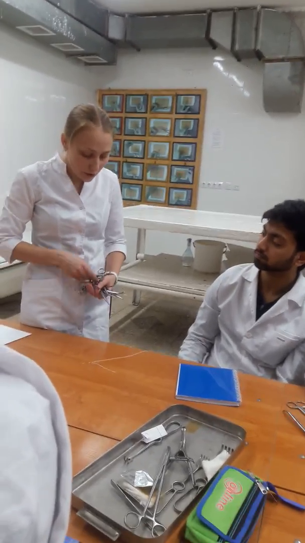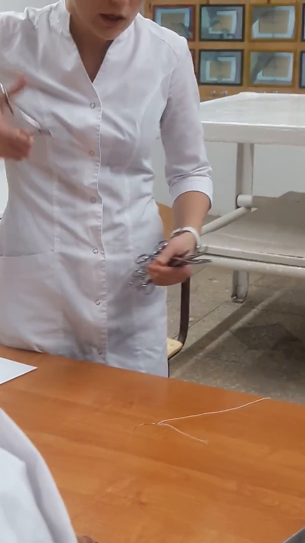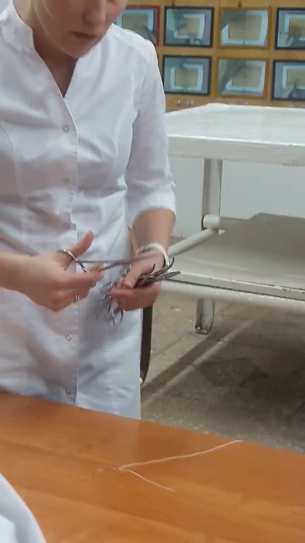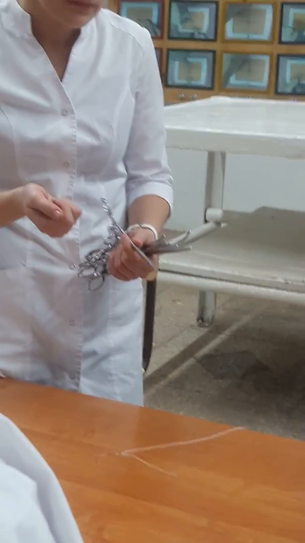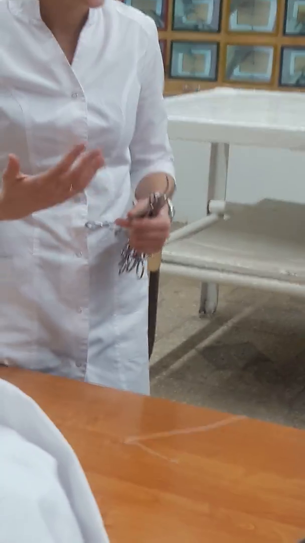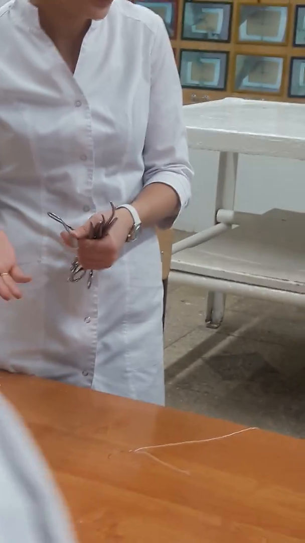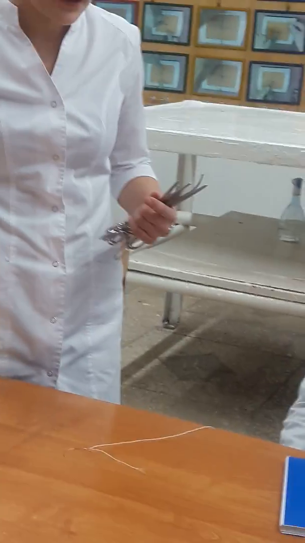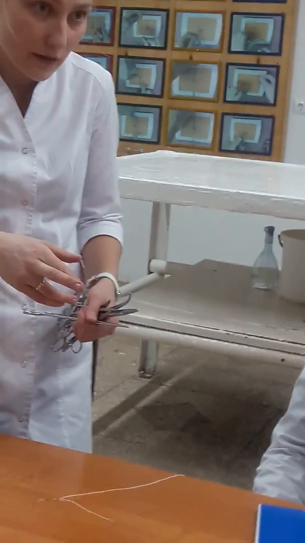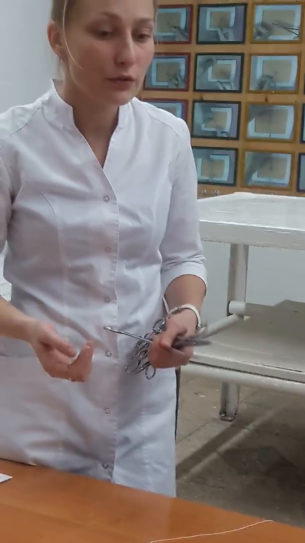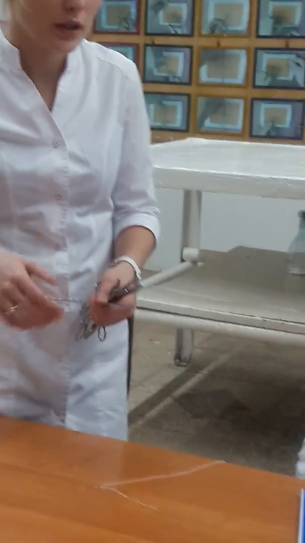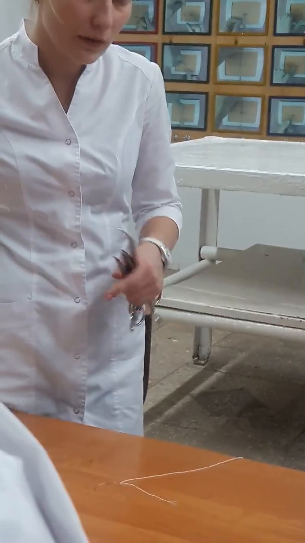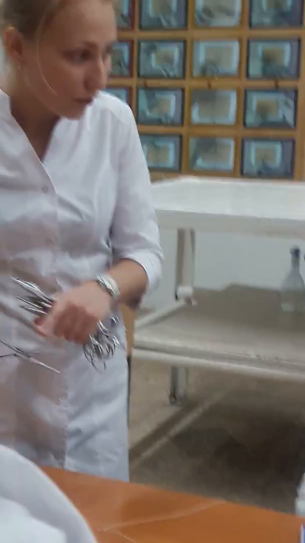You can put the whole muscle into the clamp and put a suture. And this way you stop bleeding. Sometimes we do it when you can't find the vessel. If you see it, you will take only the vessel. But if you don't, if you need to stop bleeding, you can put a clamp on the whole tissue.